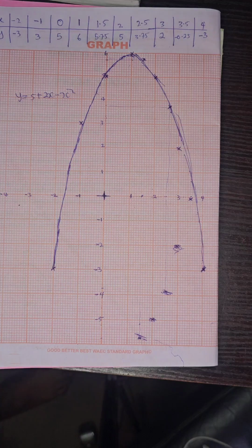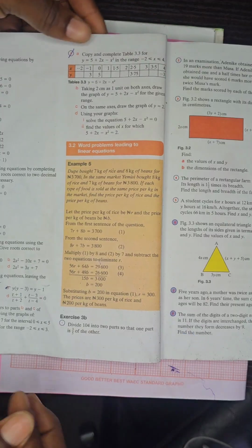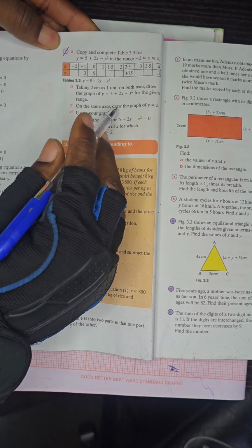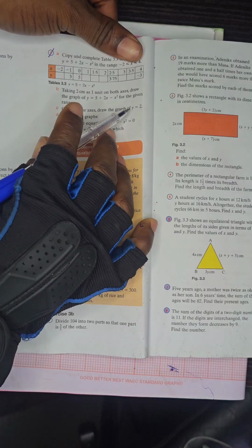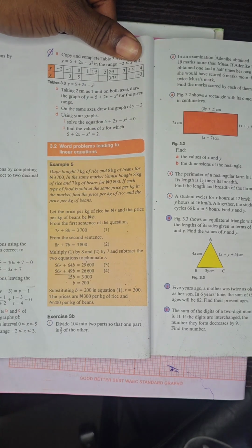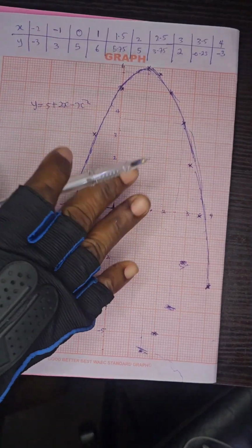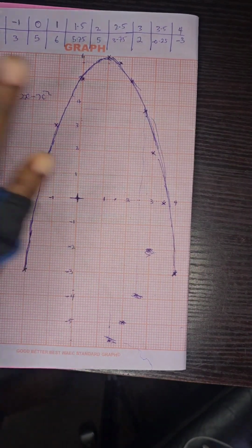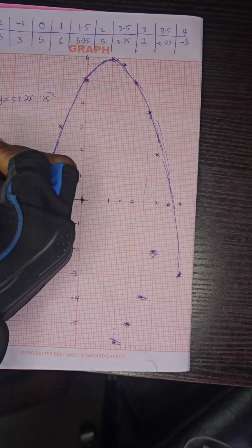So I think we've answered the second question. Let's go to the third question. The third question said, on the same axis, draw the graph of y equals 2 using your graph. So what they're trying to say is, on this our graph, not in another graph, on the same axis that we use for this our graph, let's draw the graph of what?